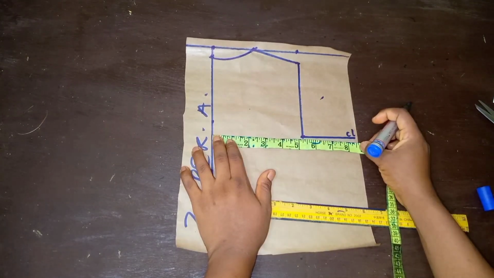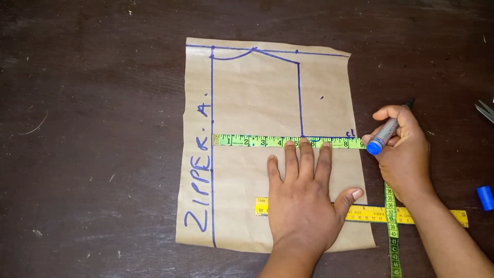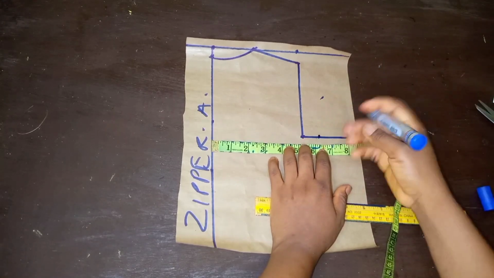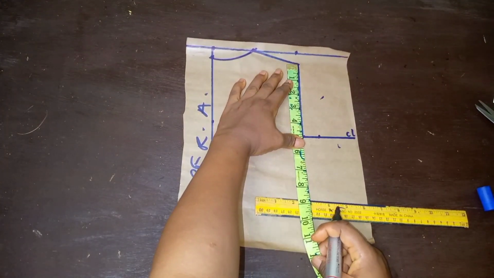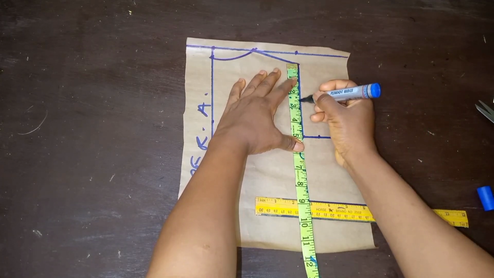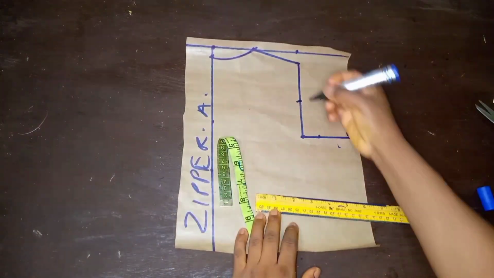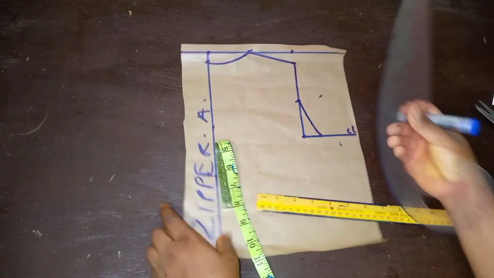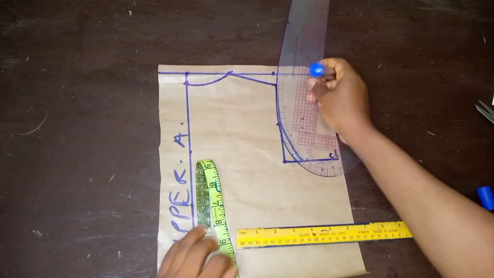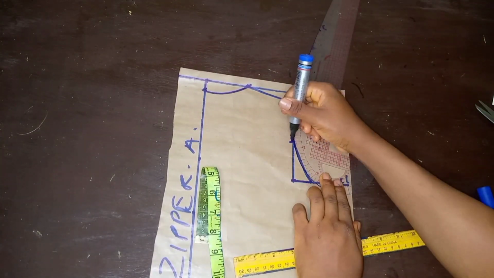I will input the chest line here. The chest line divided by 4, I will input the measurement. After that, I'll place the tape on the armhole line and look for the midpoint, which will give me 2.5 inches. I will mark it. This time for the back bodice, I won't go in by 1/4 of an inch. I'll just create a round armhole curve connecting from that midpoint down to the chest line.